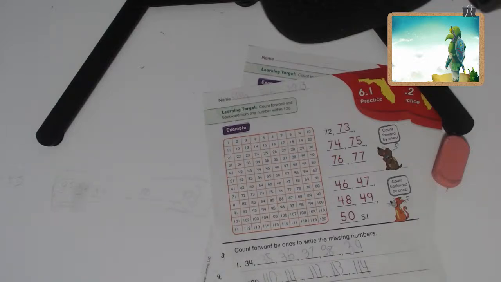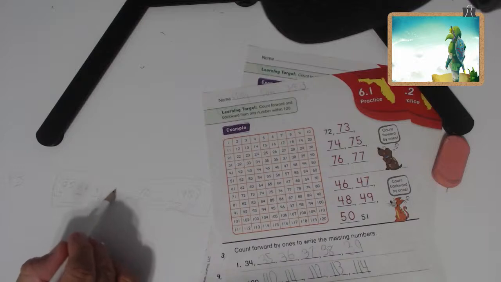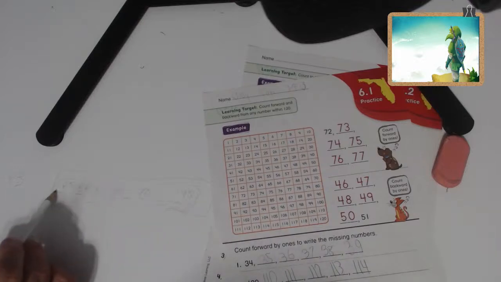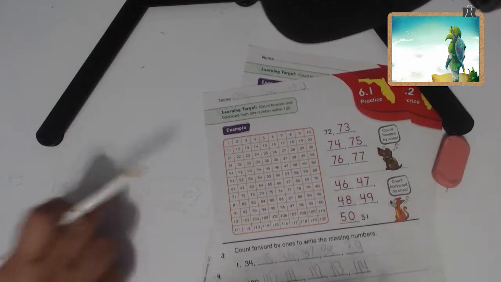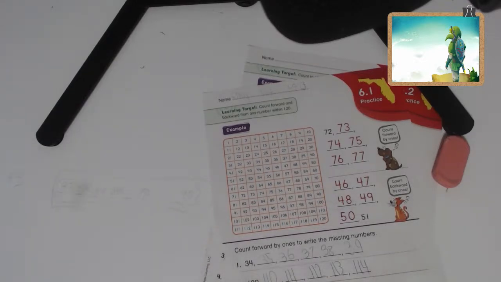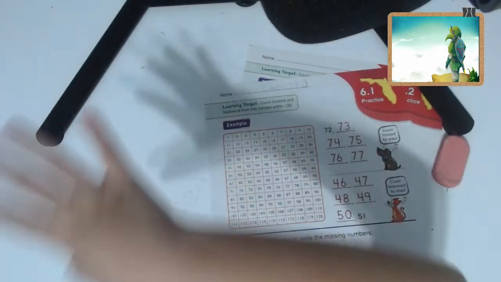So is the number 88 in between 85 and 95? I think yes. I think no. So where does the number 88 go then on the line? Over here. Okay, so where does 89 go?